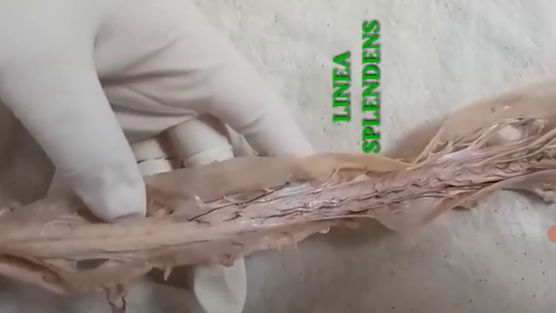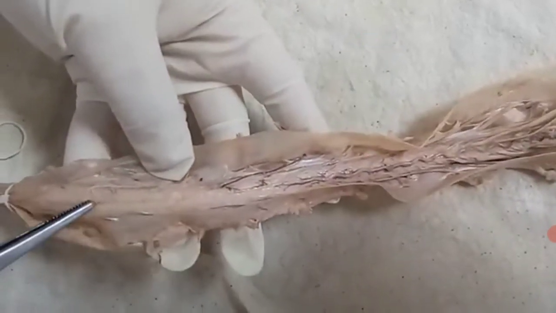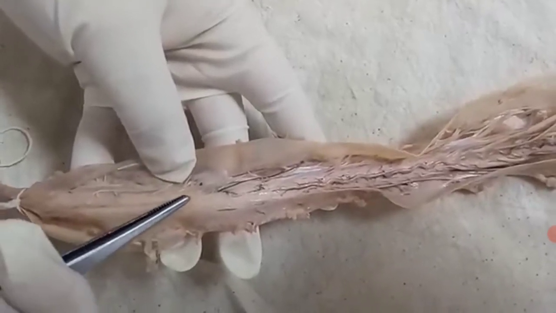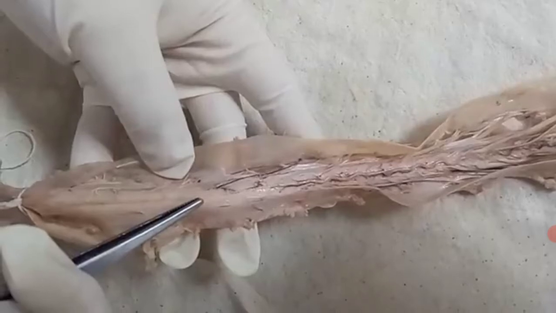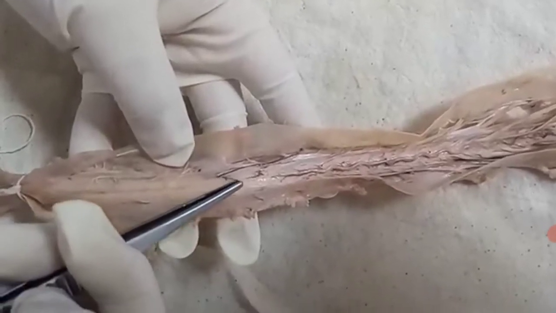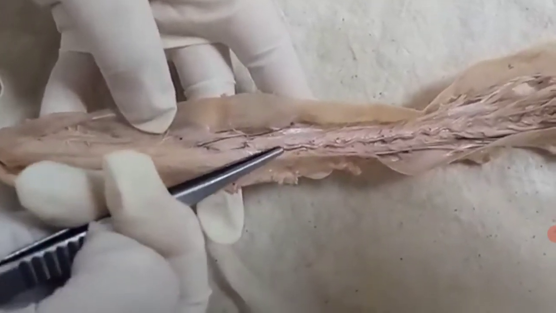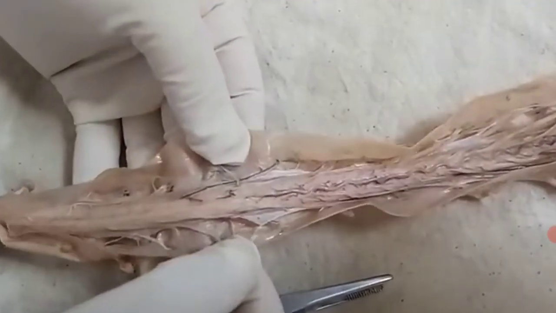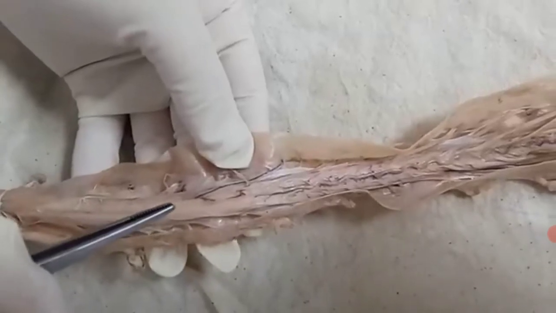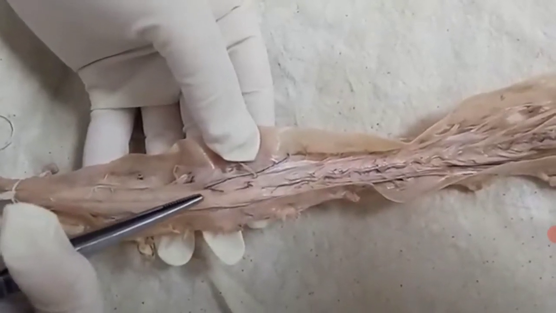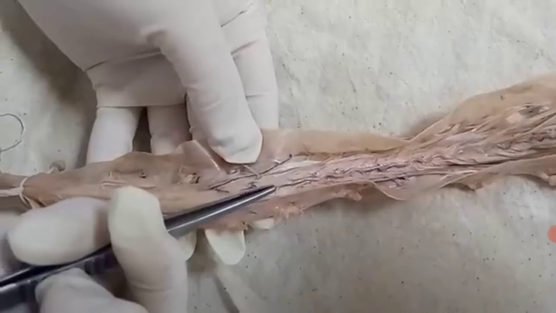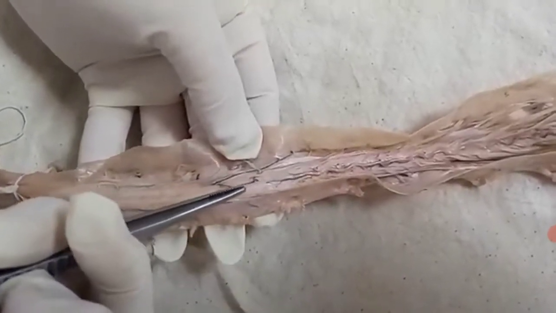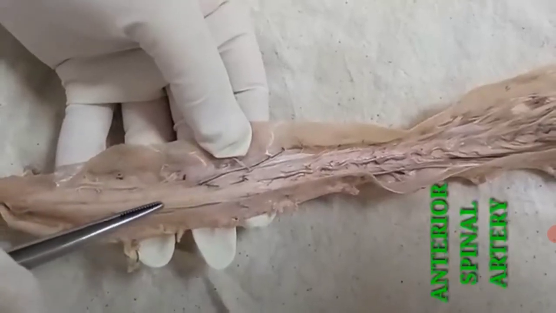The pia mater which goes into the anterior median fissure can be seen as a glistening white band throughout the fissure. Along with the linea splendens, we can see a bluish blood vessel running in the anterior median fissure. This blood vessel is the anterior spinal artery.